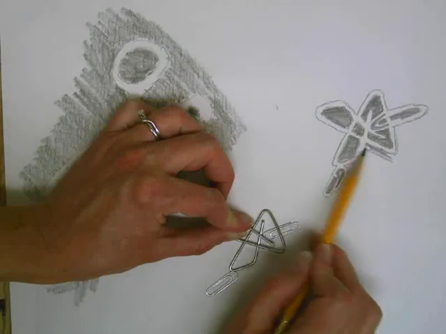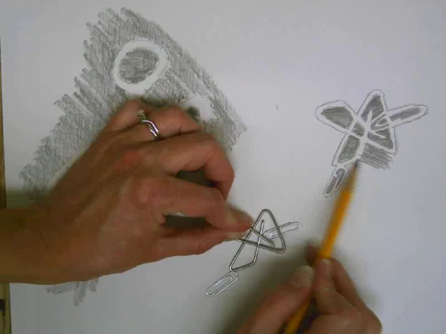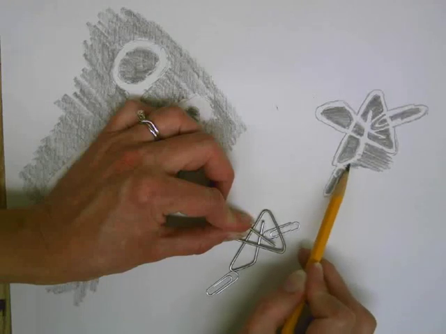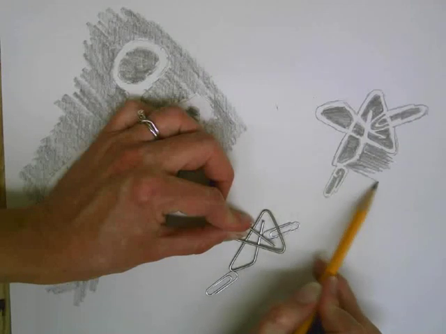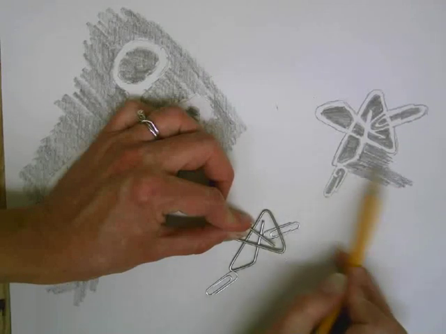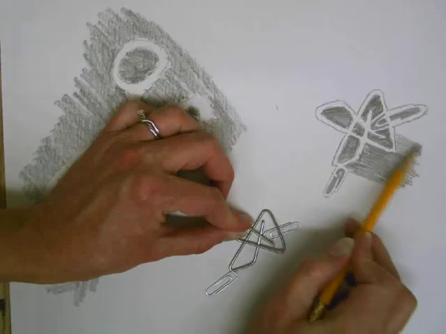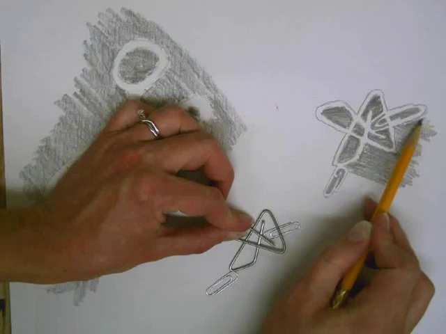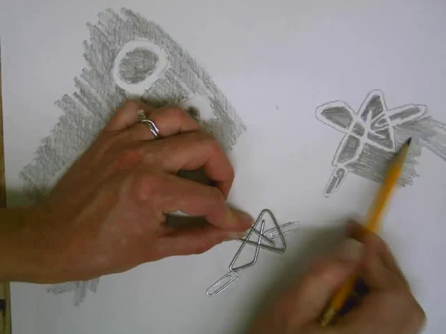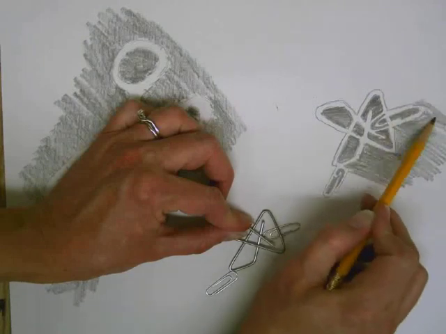So then all my negative space outside of that needs to be shaded. And then you can start to see the whole entire paper clips, all three of them interacting, but I did not do the actual drawing of the objects. I did the negative space.